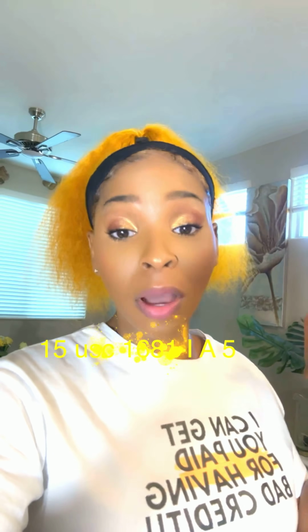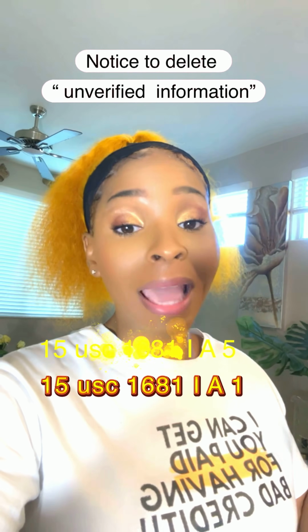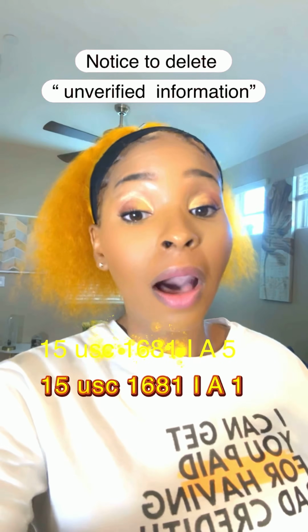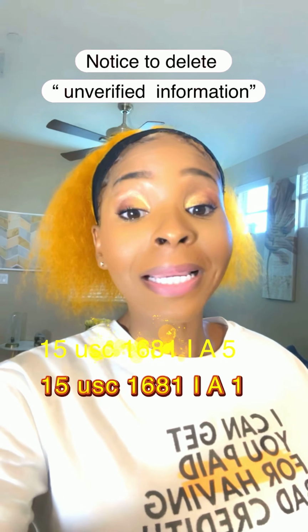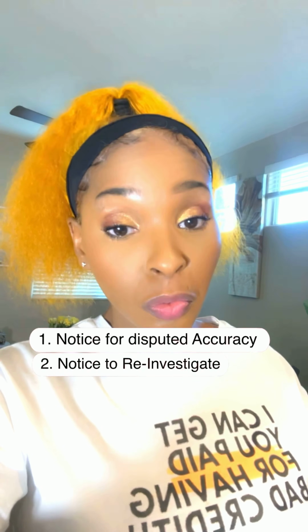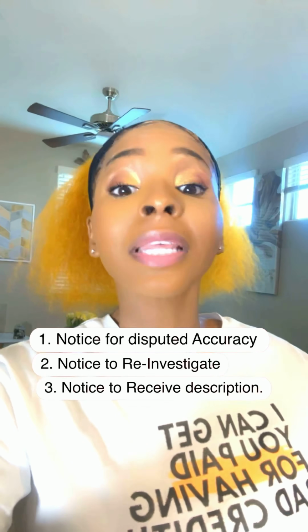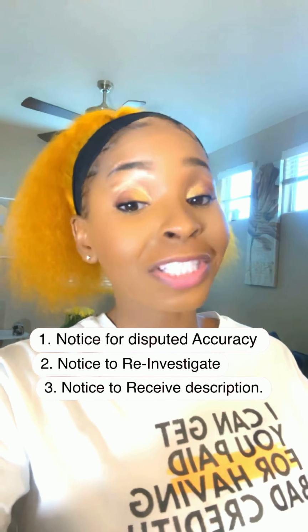So let's say they don't respond within the 5 days or the 15 days. 15 USC 1681i(a)(5) and 15 USC 1681i(a)(1) talk about how unverified information must be deleted from your consumer file. So if they are responding, you just continue your 3-step administration process. 1, notice of disputed accuracy. Okay, that'll be your first one. 2, the reinvestigation, notice to reinvestigate. And 3, the description of the reinvestigation procedure.